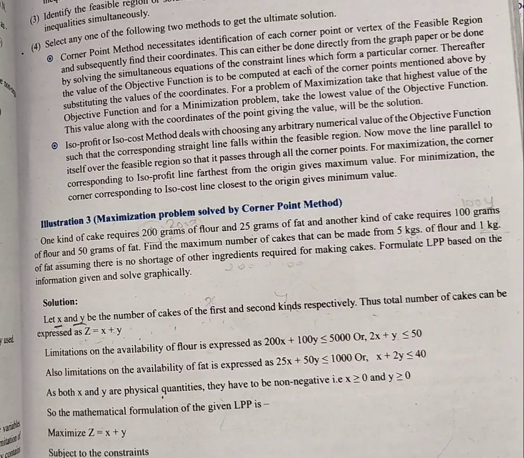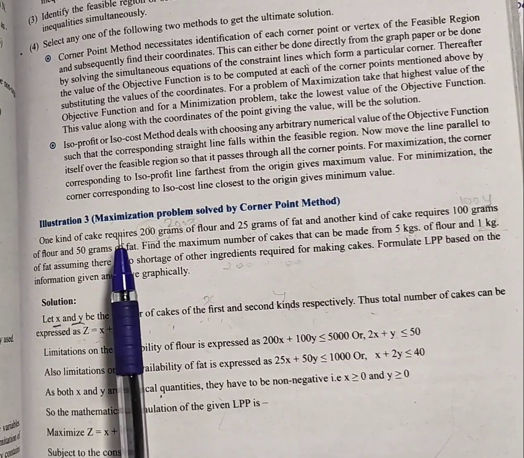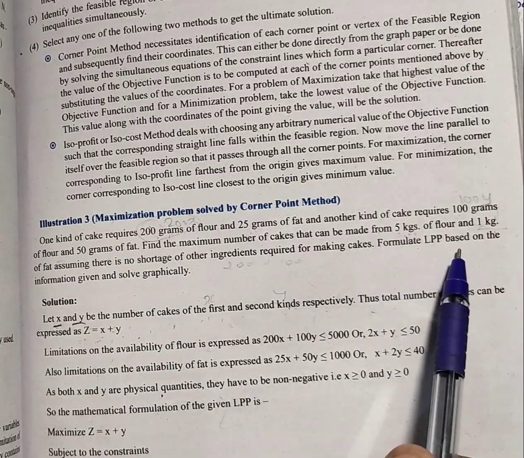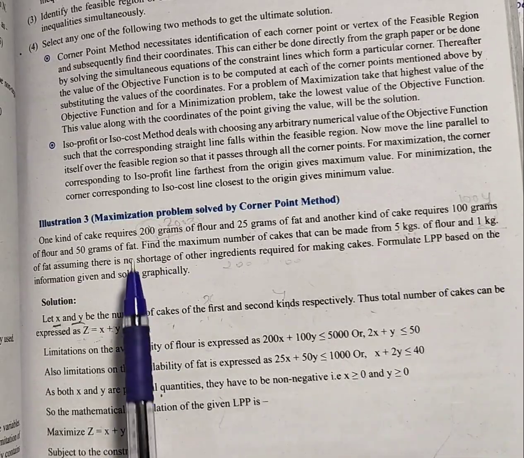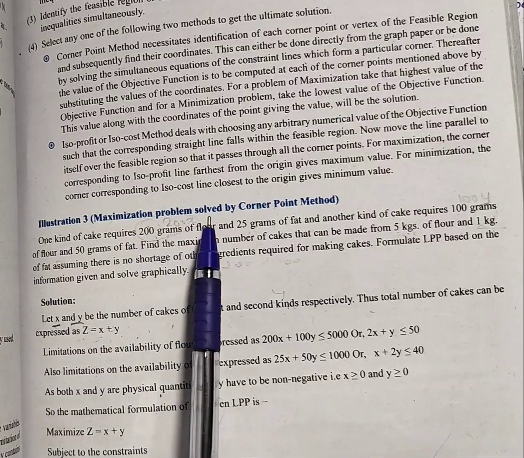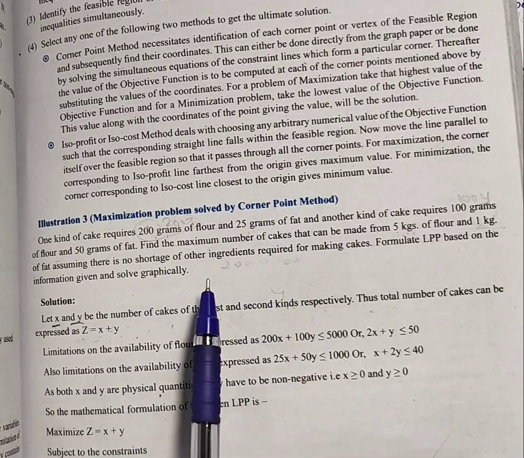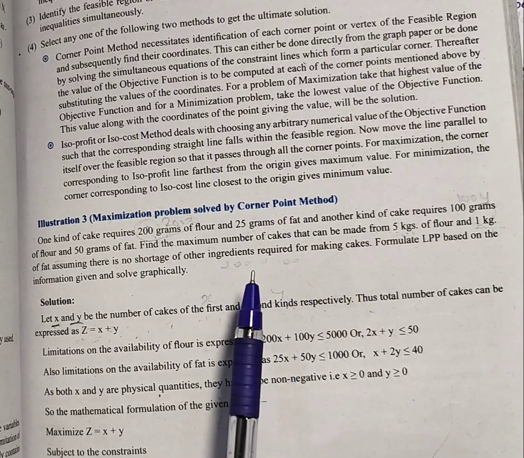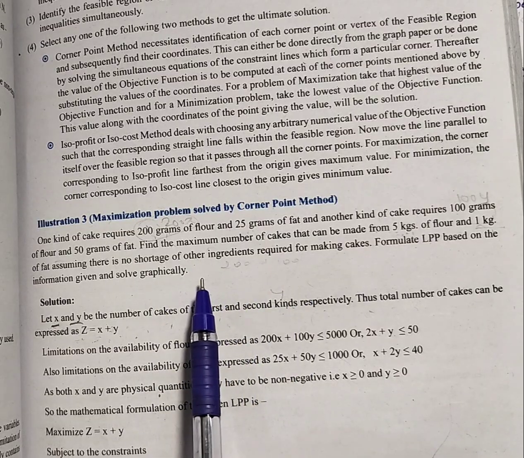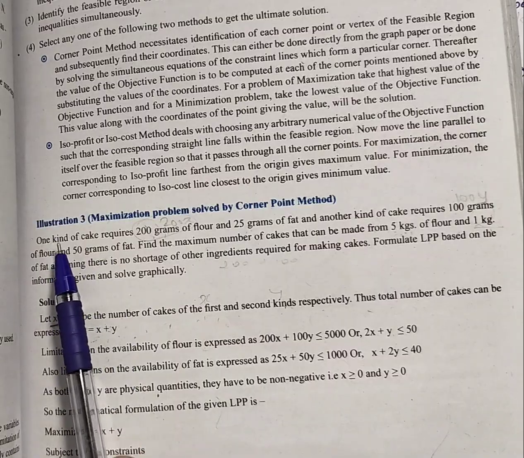Hi everyone, today we are going to see the illustration 3 of linear programming problems. Today I am going to explain the maximization problem solved by the corner point method. This is nothing but the graphical method, so I am going to explain how to solve this problem through the graphical method. Okay, let's go into this problem.